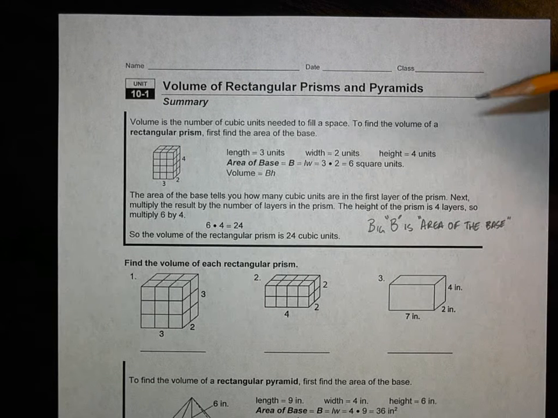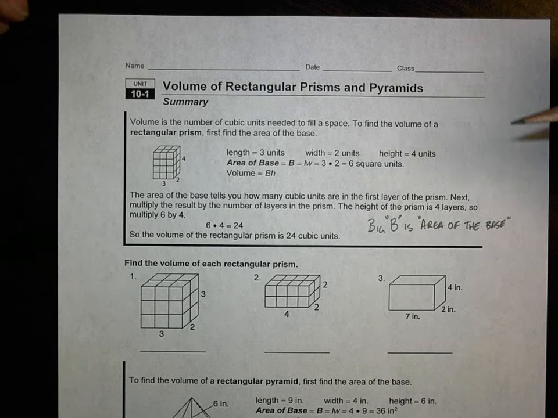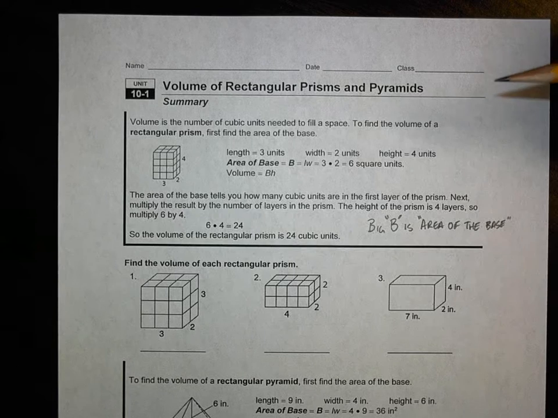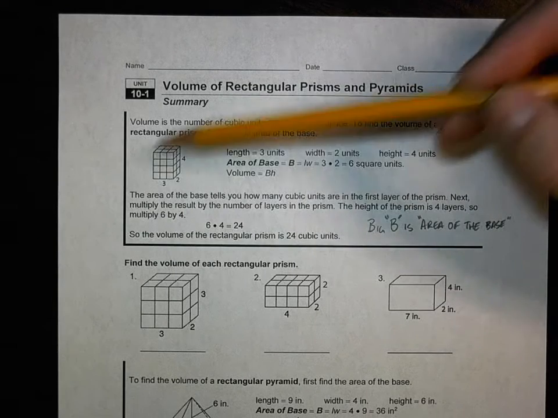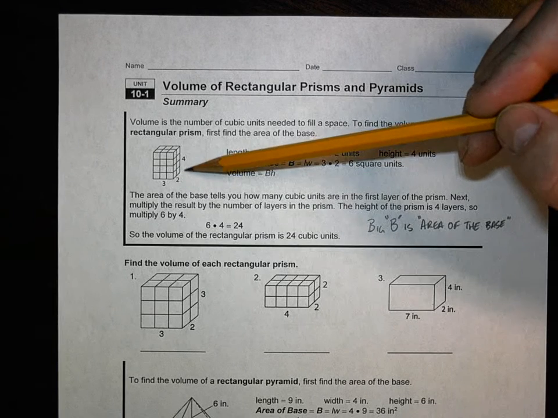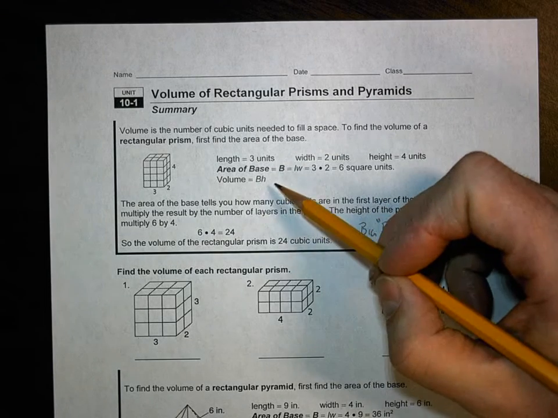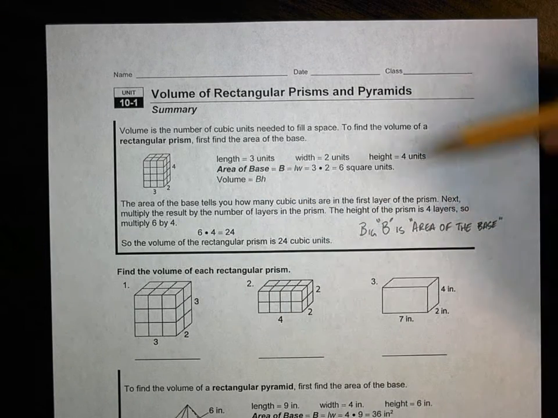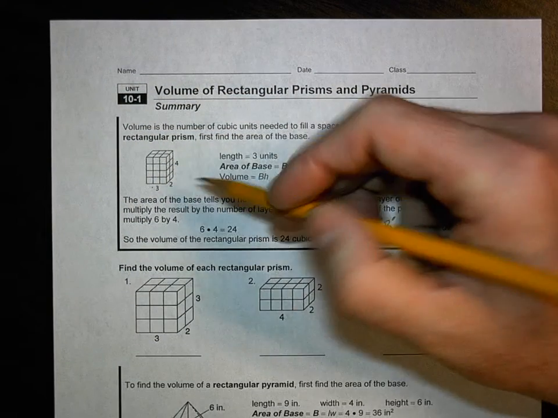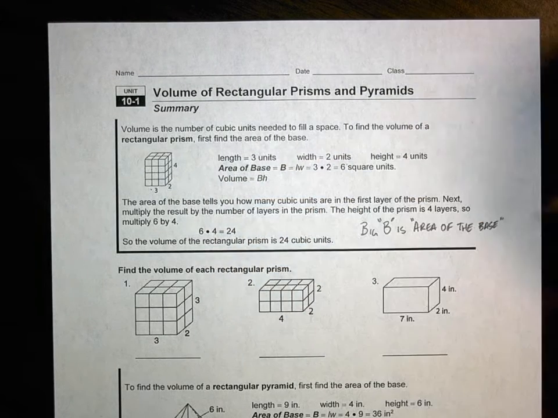It talks about a rectangular prism. It says volume is the number of cubic units. Remember we did cubic. Anything in volume is to the cubic root, or is cubed. So here we've got a little diagram. It shows the base is 3 long and 2 wide, and the height is 4. So the volume formula is always volume equals big BH, and big B is the area of the base. So area of the base is 3 times 2, and that's 6. And then the height is 4, so 6 times 4 is 24. So the volume of this rectangular prism is 24 cubic units.